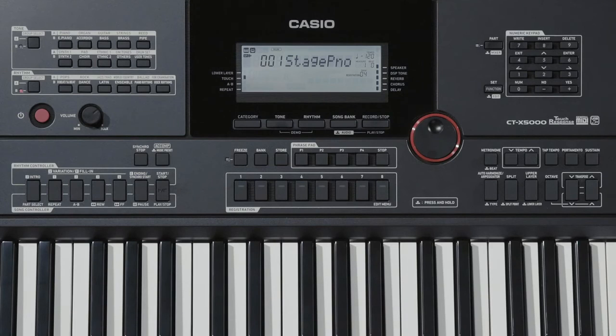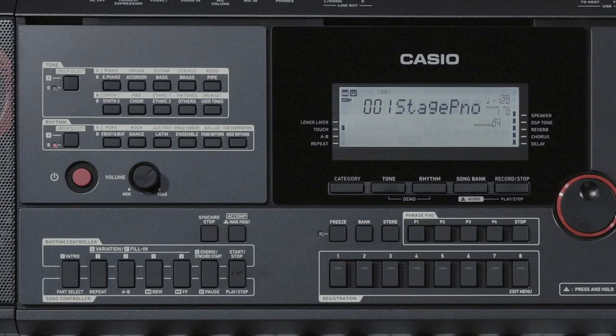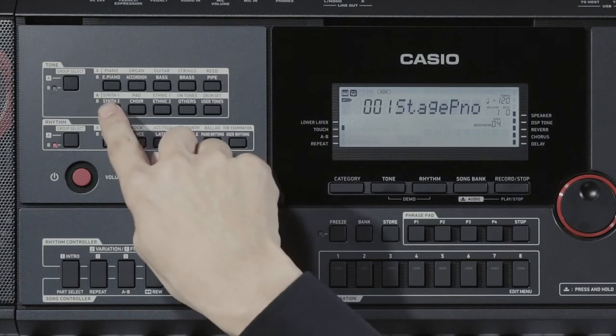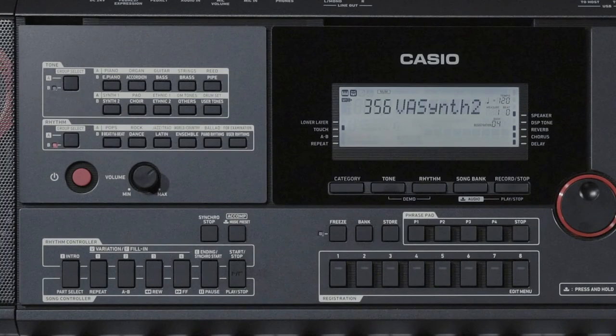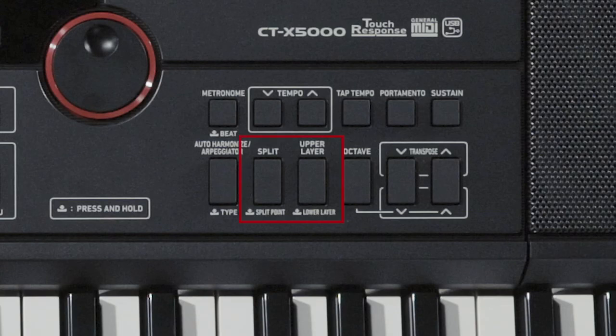You can also use the phrase pads to create an original performance recording. You can set a number of measures up to 16 and record up to about 1,000 notes for each phrase pad. First, select the tone to use when recording the phrase. Use the Tone button to select the tone of your choice. Note that the layer and split functions are not available here.